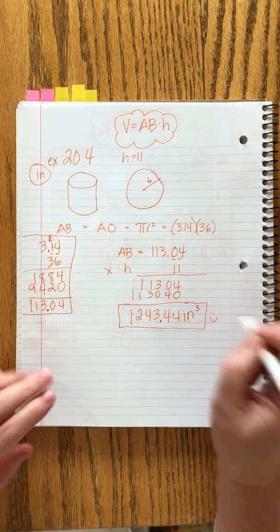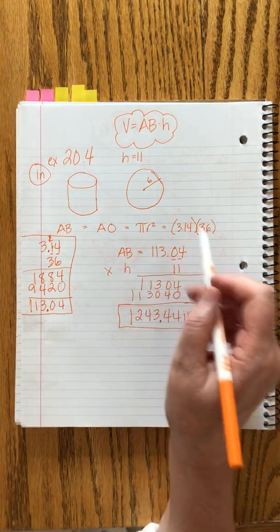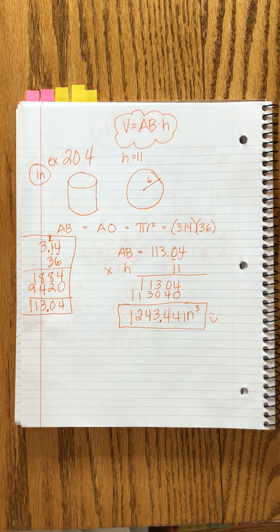Oh, yay. That was easier than the other ones because we didn't have to do complicated steps to find the area of our base. It's just a circle. Pringles, keep it in mind.